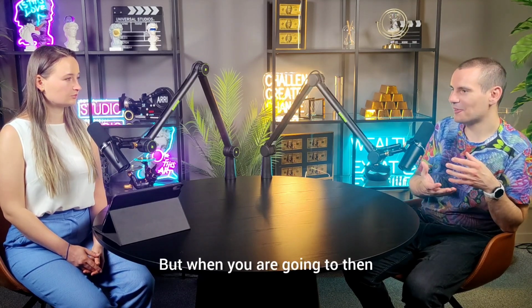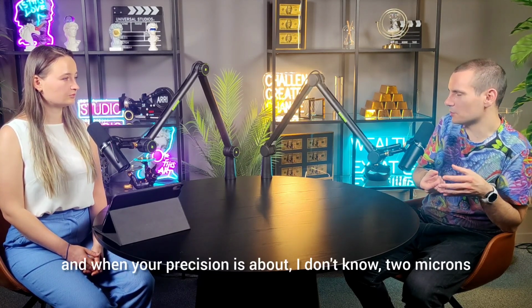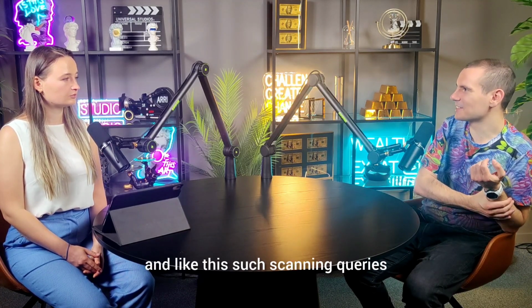But when you are going to precisely model over this scan, and your precision is about, I don't know, 2 microns, it's like 0.002 millimeters, such scanning quality is a problem.